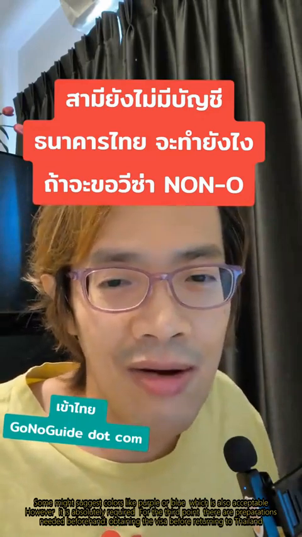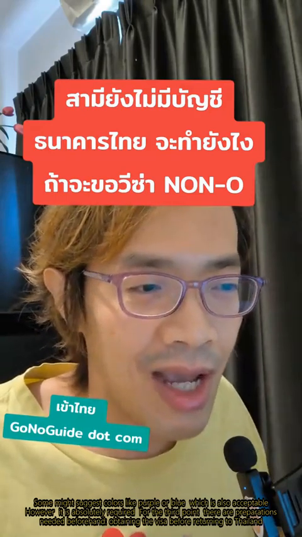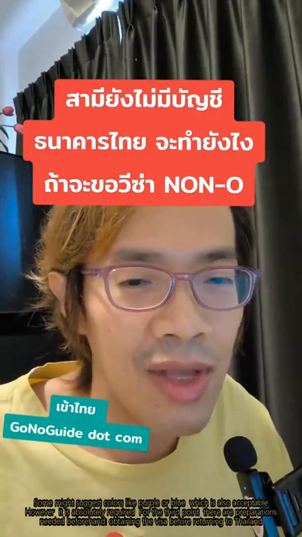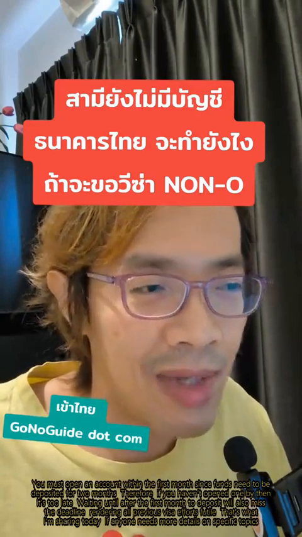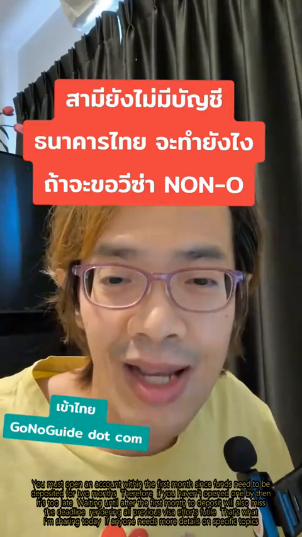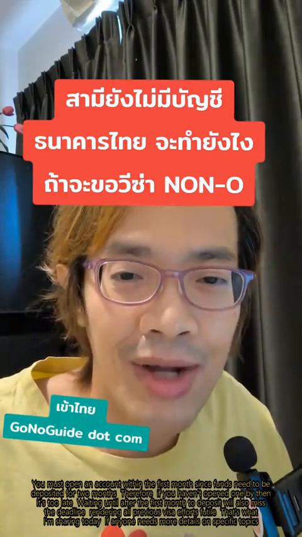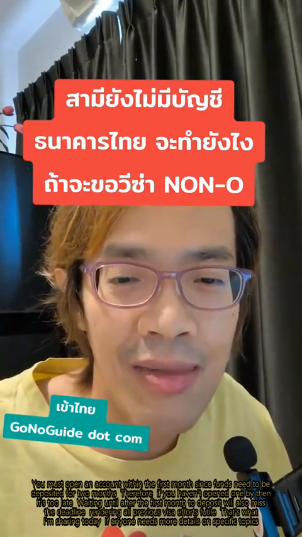For the third point, there are preparations needed beforehand, obtaining the visa before returning to Thailand. You must open an account within the first month since funds need to be deposited for 2 months. Therefore, if you haven't opened one by then, it's too late. Waiting until after the first month to deposit will also miss the deadline, rendering all previous visa efforts futile. That's what I'm sharing today.